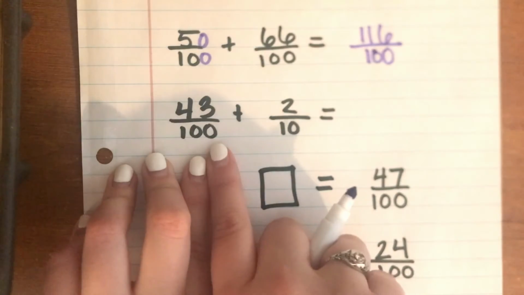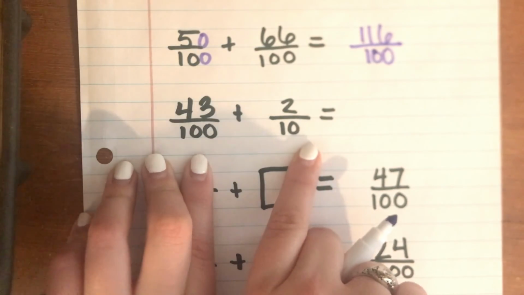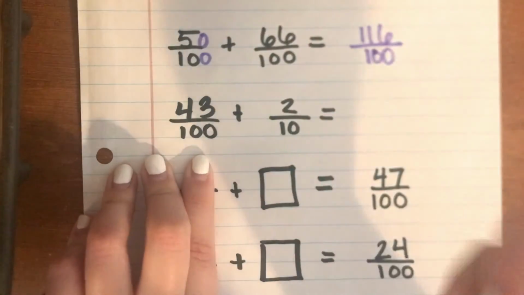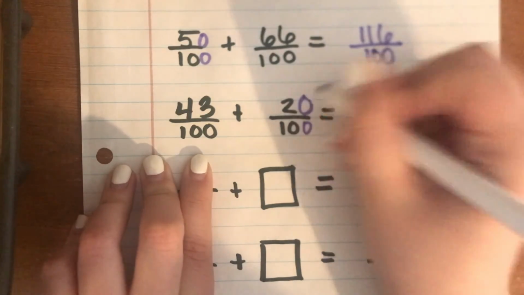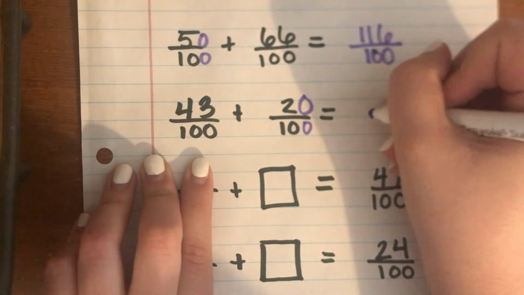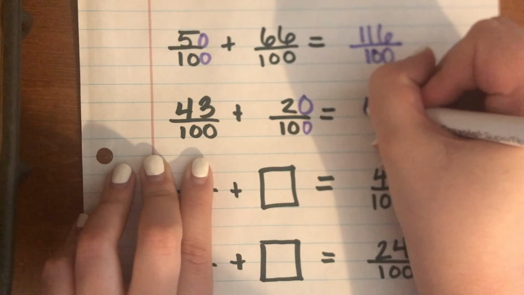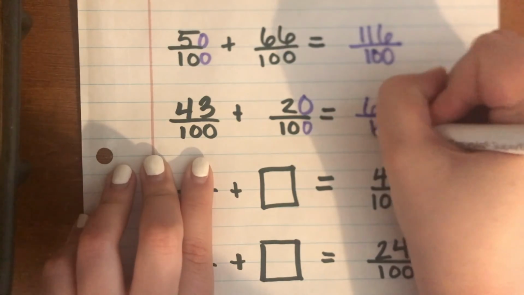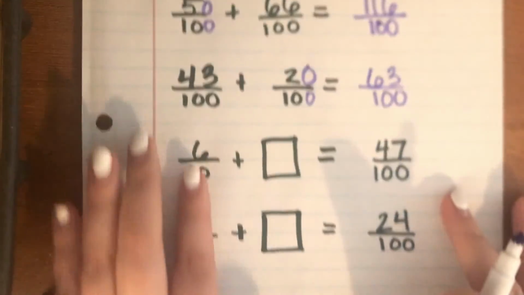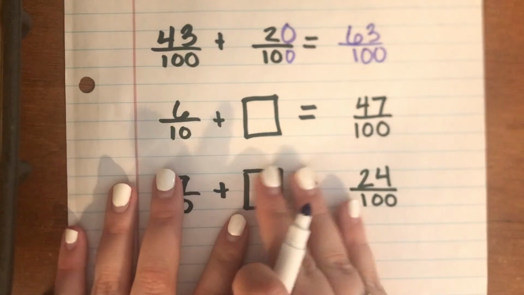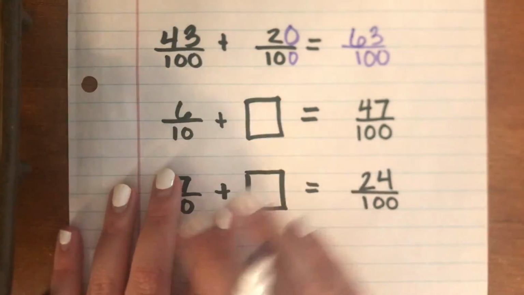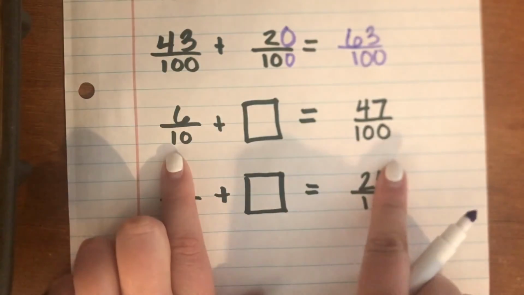Next, we have 43 hundredths plus 2/10. Again, even though it's on the other side, I can still do my same trick here. 43 plus 20, 63 hundredths.